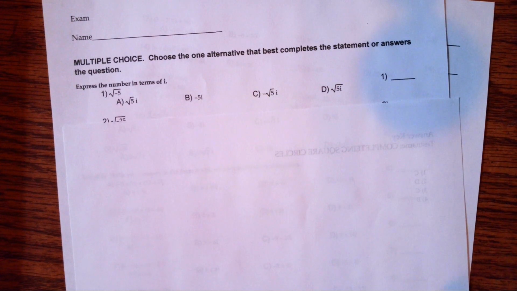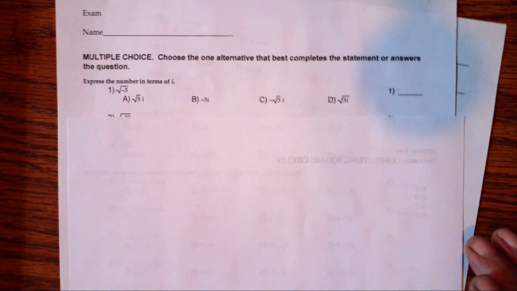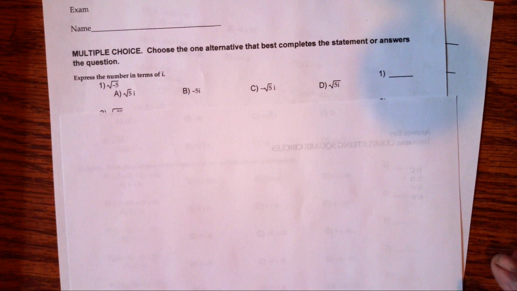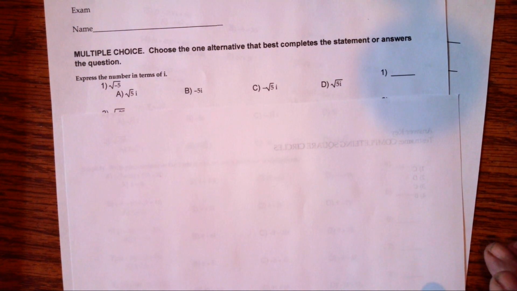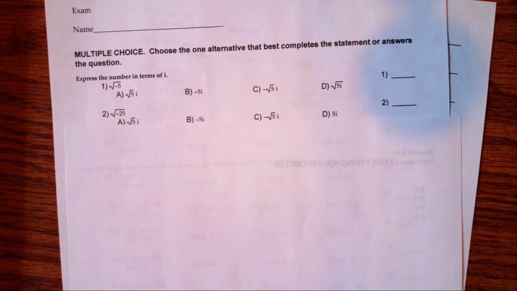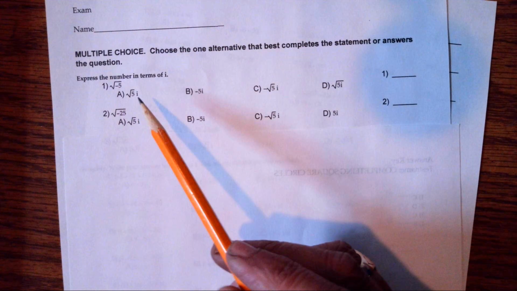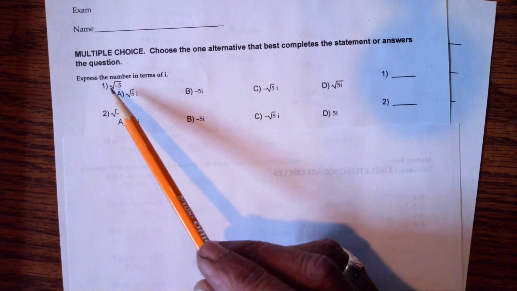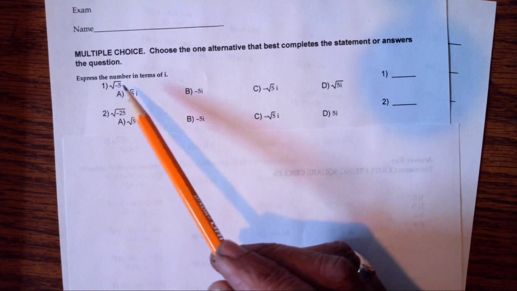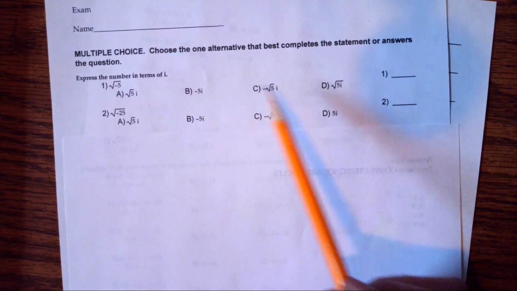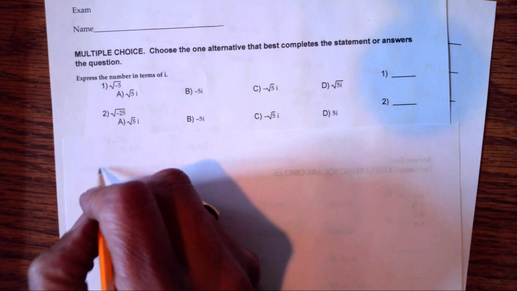All right, this is section 3.1, working with complex numbers. He's asking us, number one, express the number in terms of i. You would think maybe you could use your calculator, but what your calculator is going to do is change any radicals that you may have into decimals, and you see there's no decimals here, so we have to do this manually.